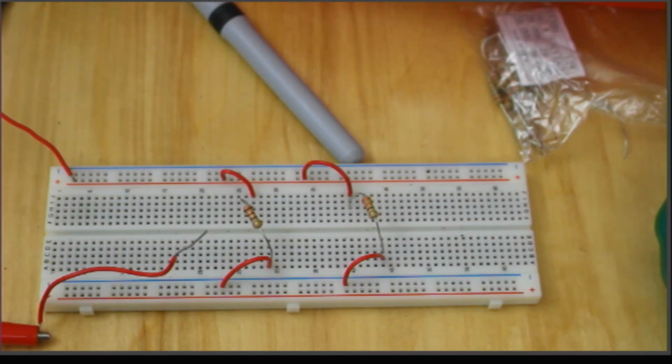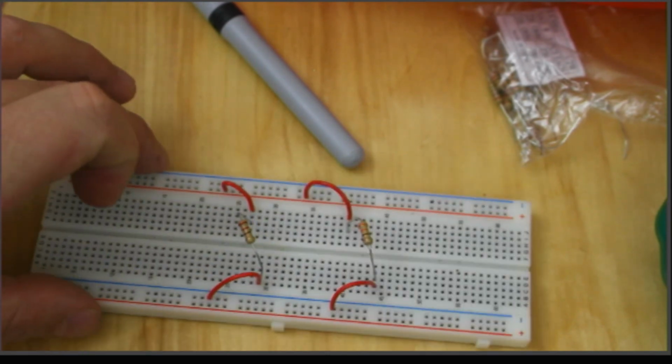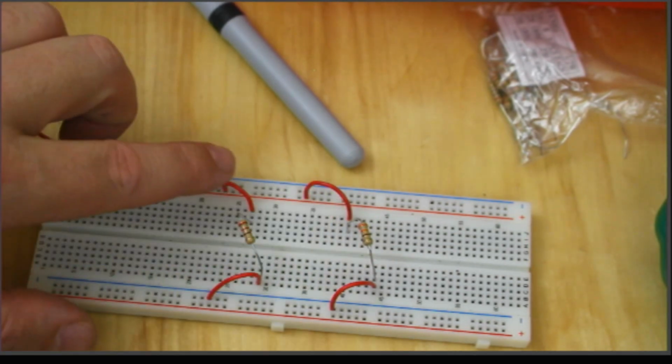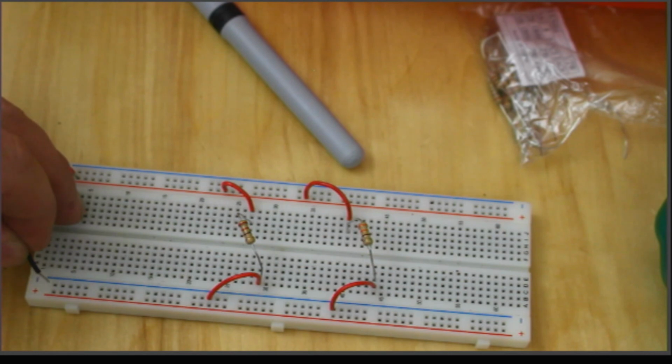So here we go. I have got the circuit created, and I don't have it on yet because I don't want to waste my battery. But anyway, you can see here that I've got the 220 and I've got the 330, and I've got them each attached as I said I would in the drawing. Here's my positive terminal here, and if I were to connect this, I would have a live circuit.